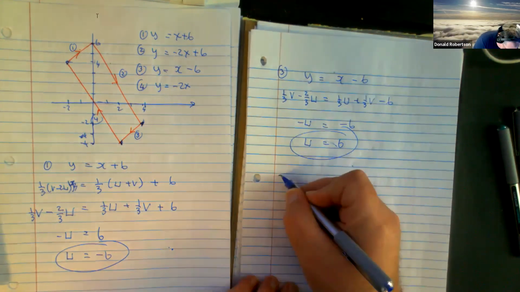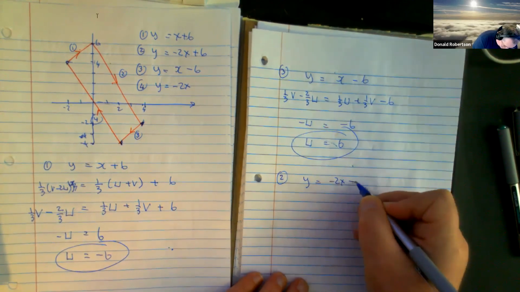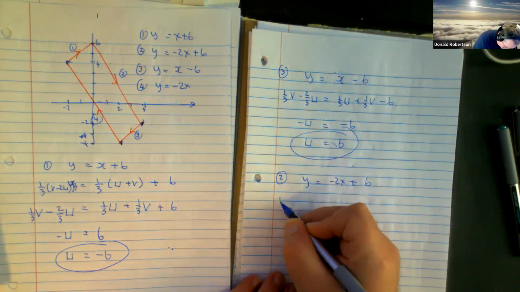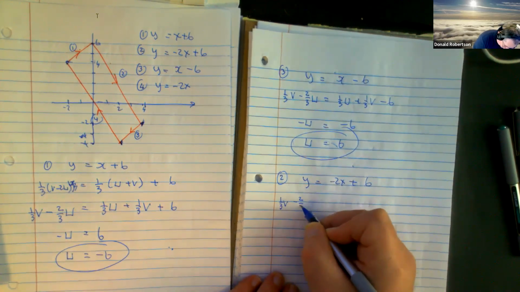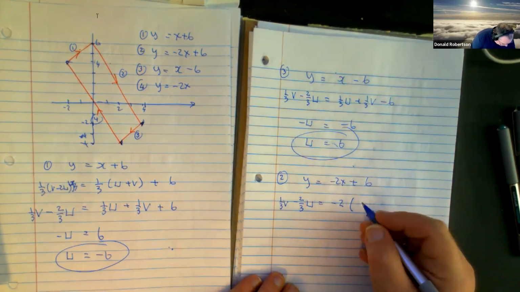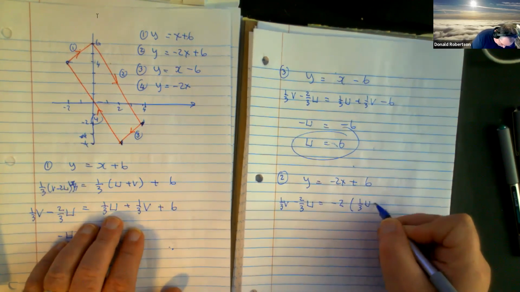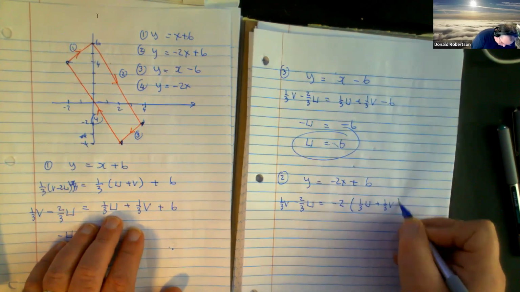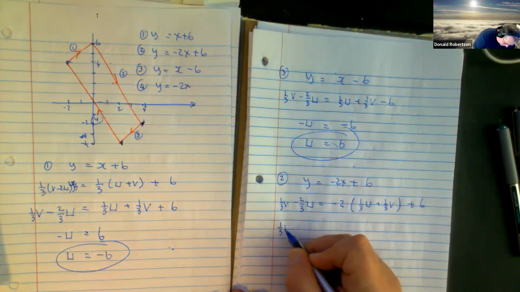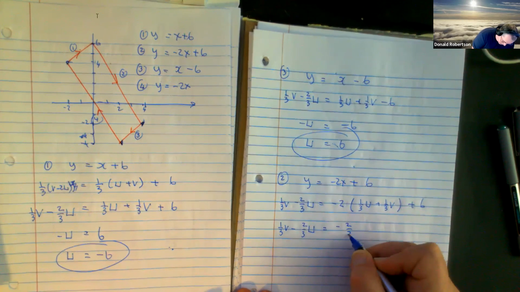So start now with the other 2 lines. Y equals -2x add 6. Y is 1/3 v, take away 2/3 u, negative 2 times x. X is 1/3 u plus 1/3 v. And then I add 6. Right, this one's not going to be a number, but that's okay.